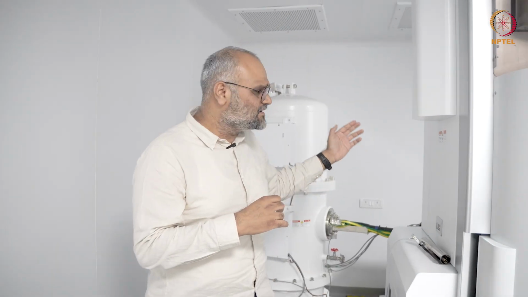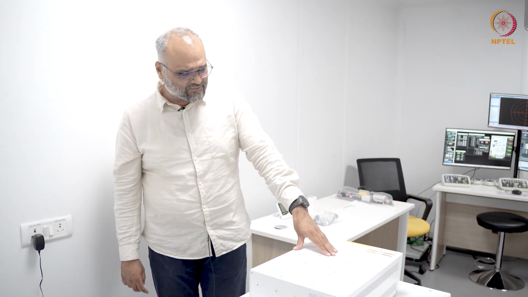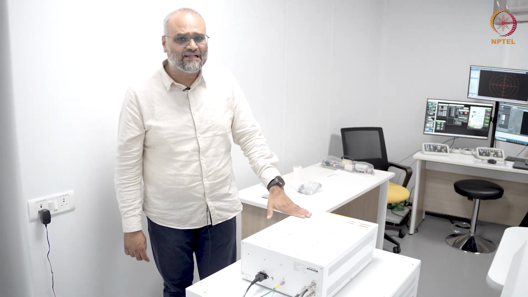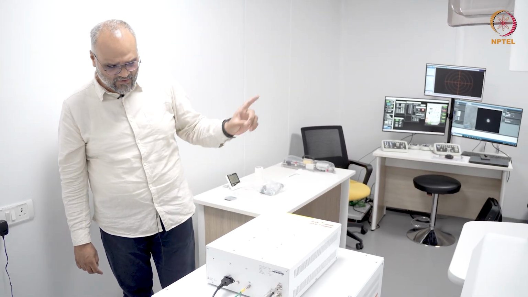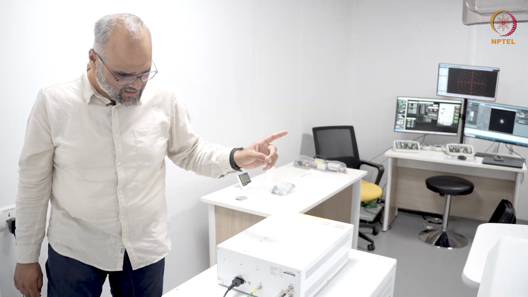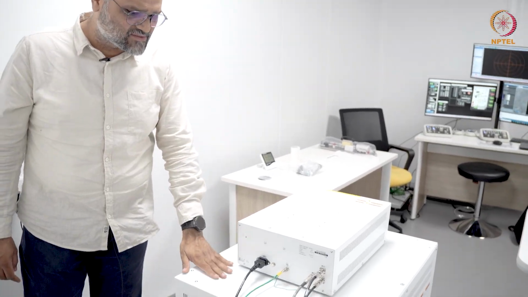If we move further on to the other side of the instrument, over here you have the biprism controller. This is essentially a power supply to apply a potential on the platinum wire in the biprism holder that you saw some time ago. And then we have the card console here.